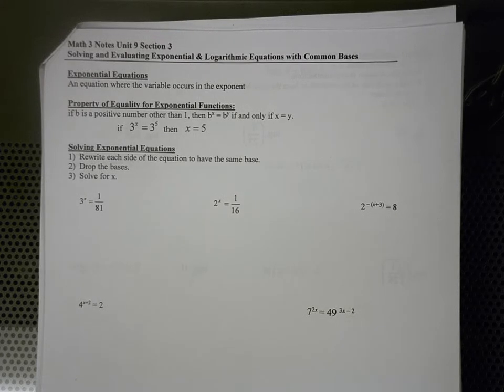Math 3, Unit 9, Section 3 Notes. Today we're going to be solving and evaluating exponential and logarithmic equations with common bases. We will worry about different bases later on.